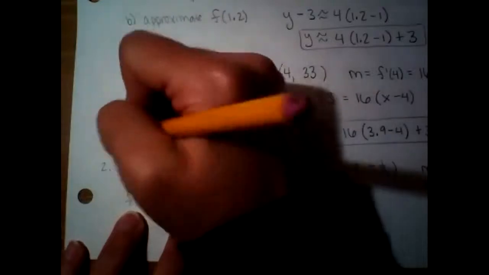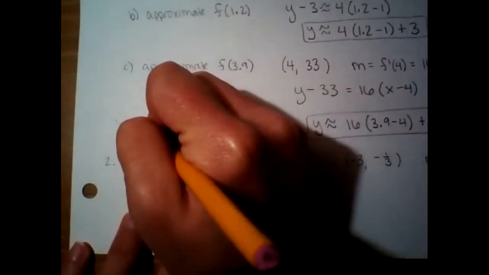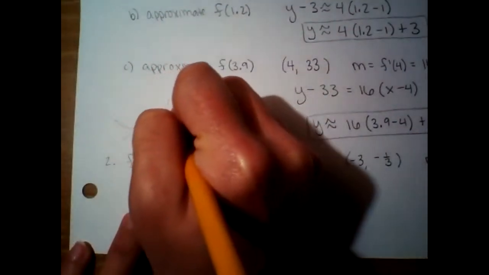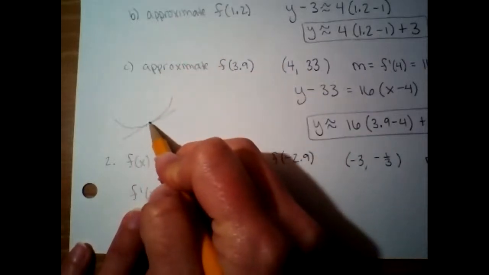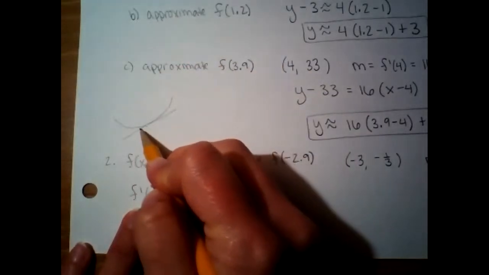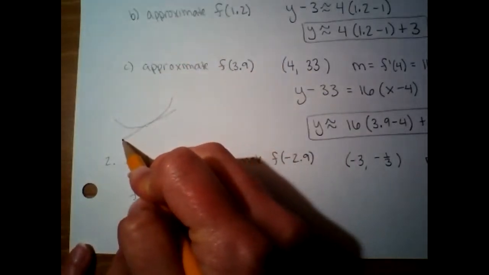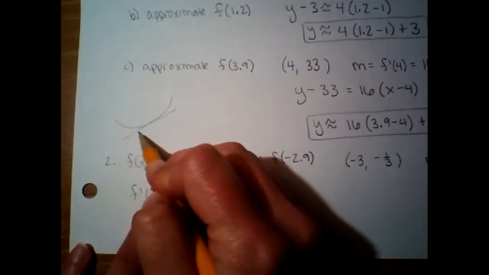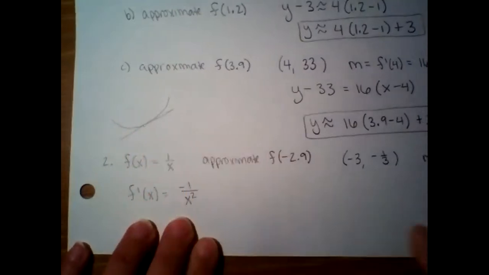Like if you have a function that does this, and here's your point of tangency, really, really close to there, the line and the equation are very close to each other, but the further away you get, the further apart they get, and then the less good your approximation would be. So you have to be really, really close.